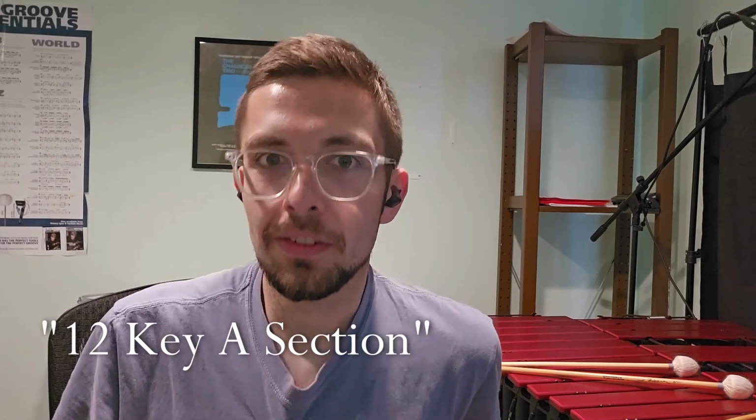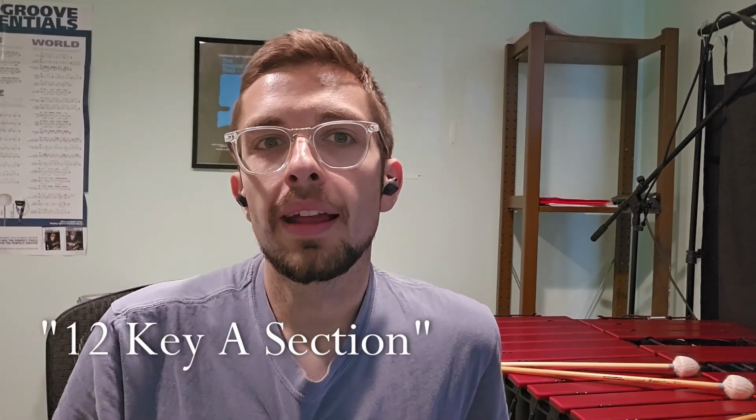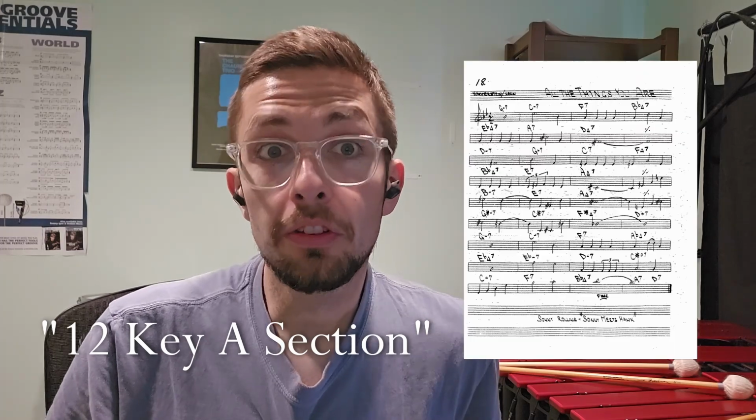I'm going to call this one the 12-key A section. And we're going to look at the classic standard, All the Things You Are. As many of you already probably know, the first two A sections of this tune sound something like this.